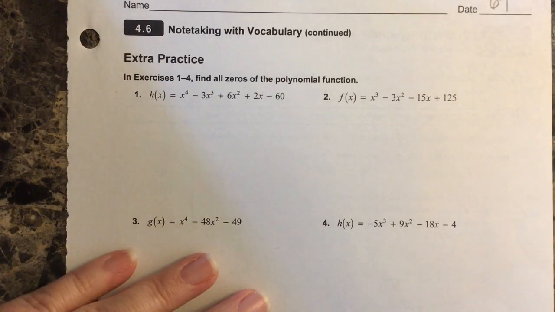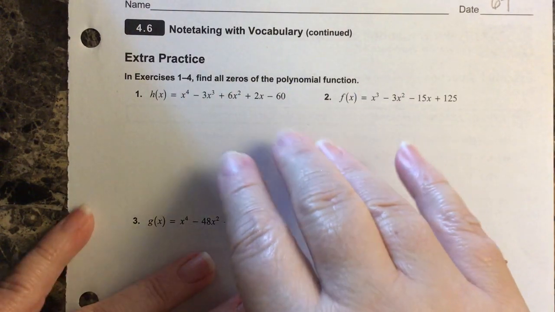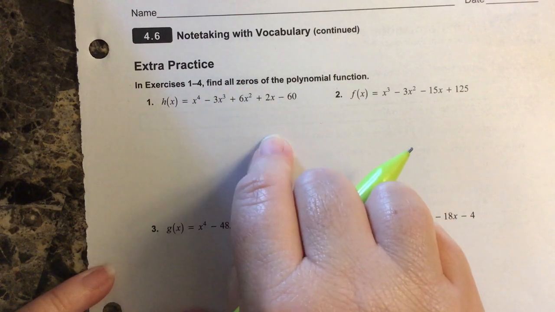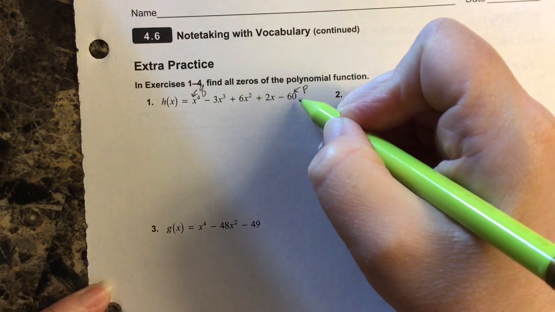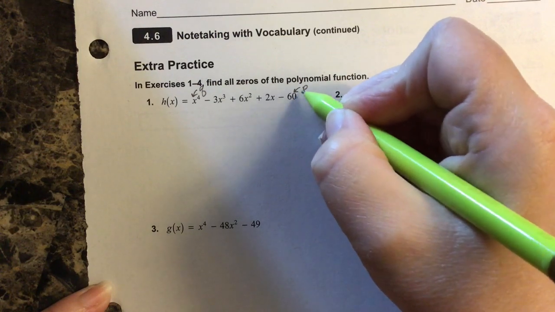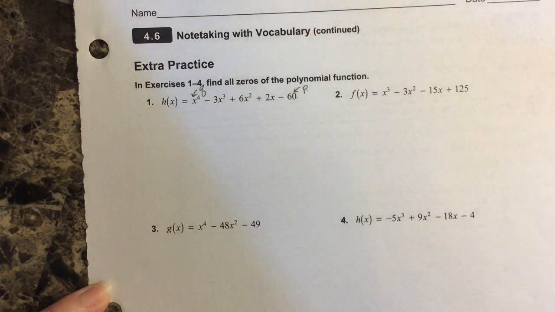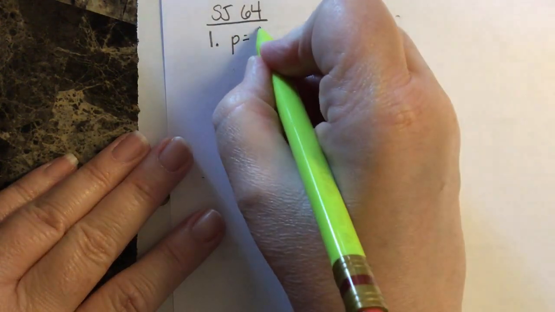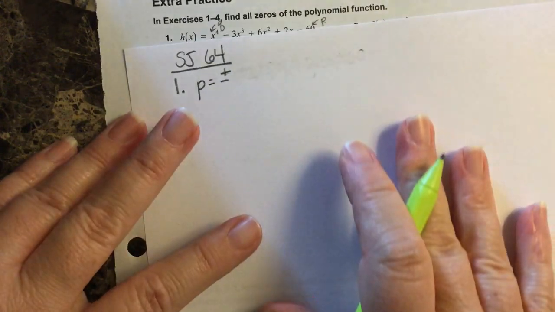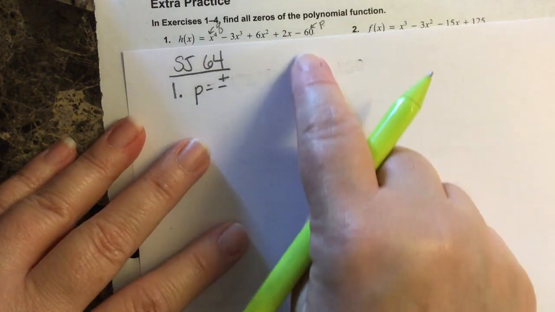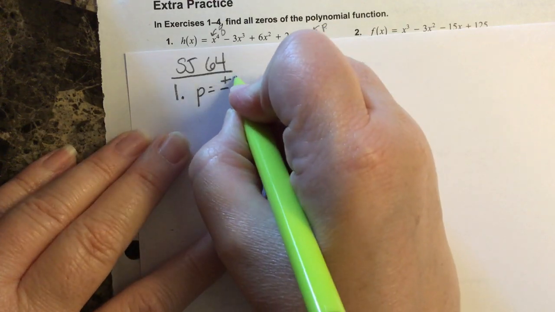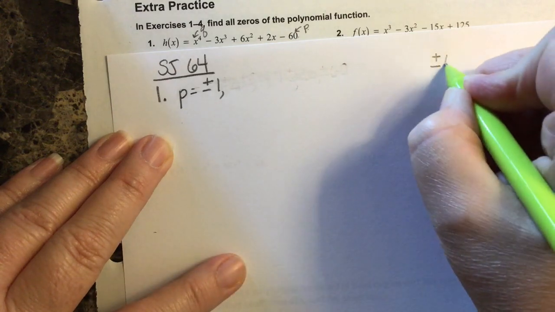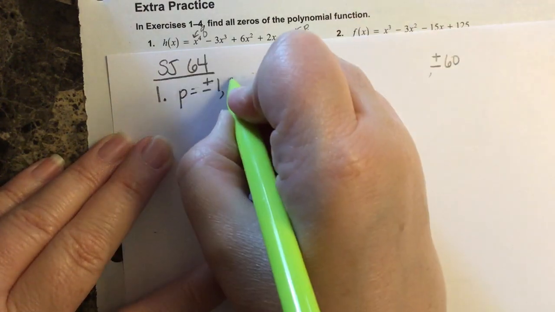I'm probably going to need more space than this to do these problems. I look at number 1. I've got to apply everything we've been learning. P's and Q's: the last number, the constant, gives my P's, and the first number is my Q's. So the possible factors of 60, even though this is a negative 60, the plus or minus will take care of that negative. Plus or minus 1, plus or minus 60.